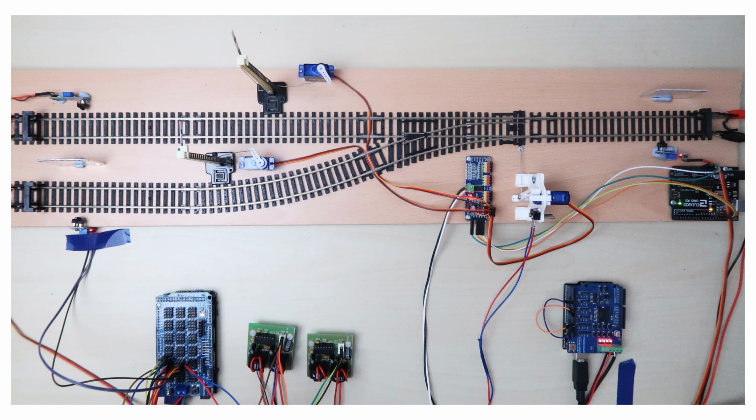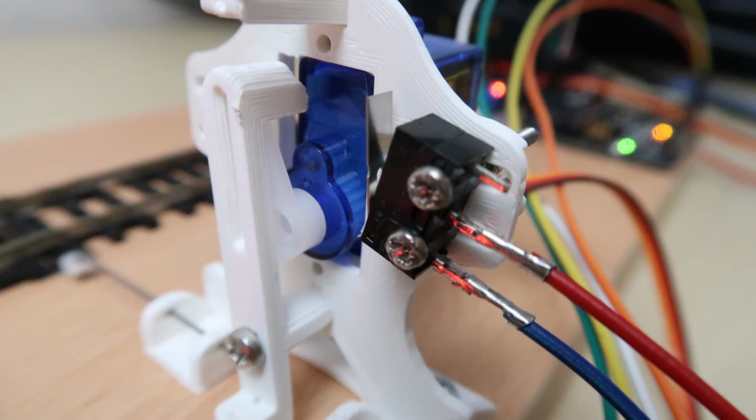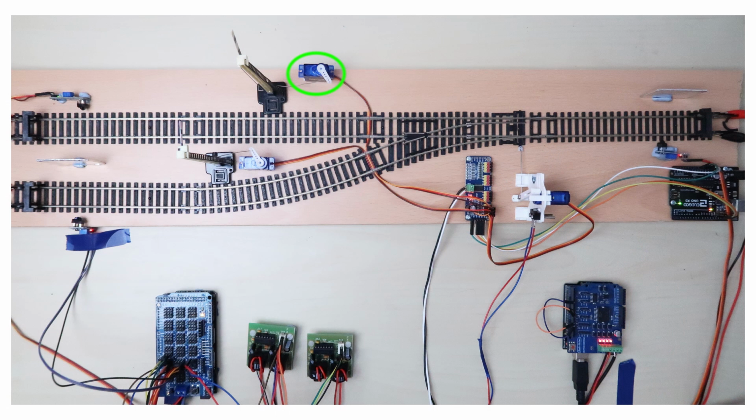And we've got one final sensor, which you won't have seen before, but it's a micro switch attached to the servo mount for the point. This acts as a feedback sensor to tell us which position the point is in. This brings us onto the servos. We've got the servo for the point, which is connected to the servo driver in position 0. Then, just like the servo tutorial, we've got our 2 semaphore signals with their servos attached in position 1 and 2.